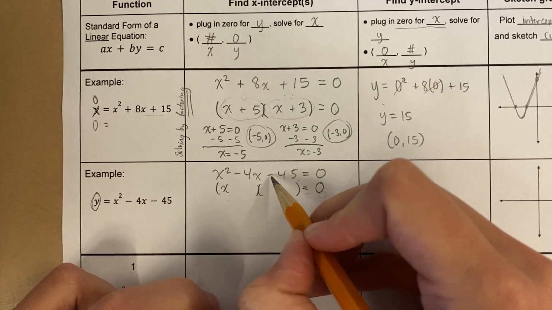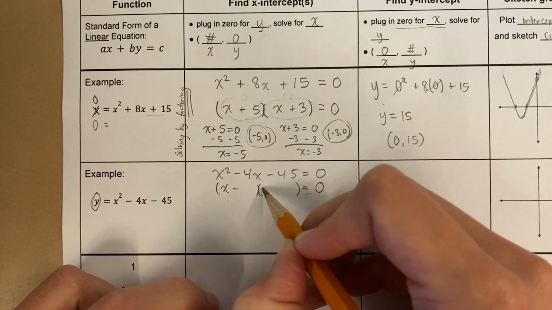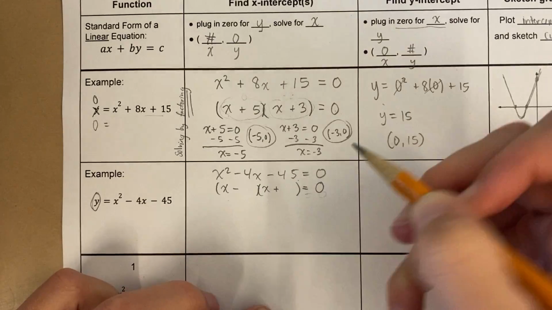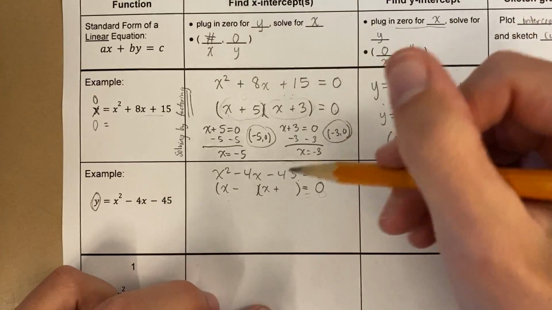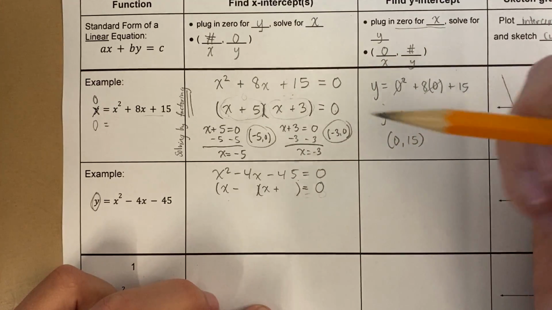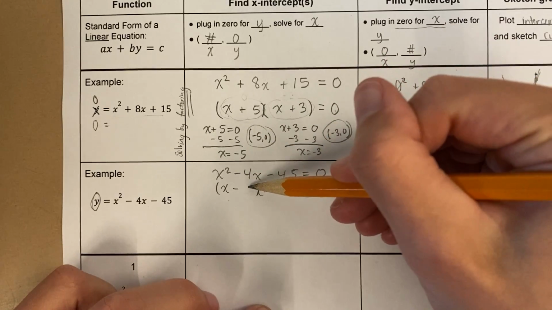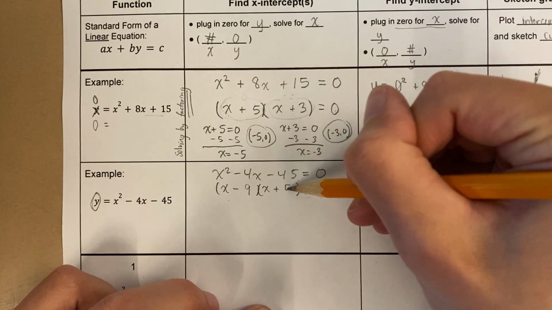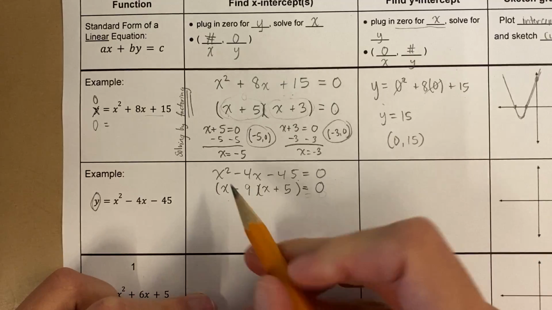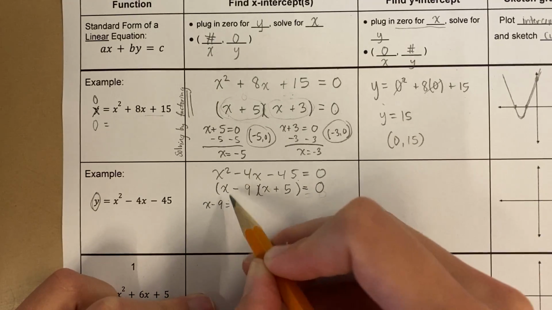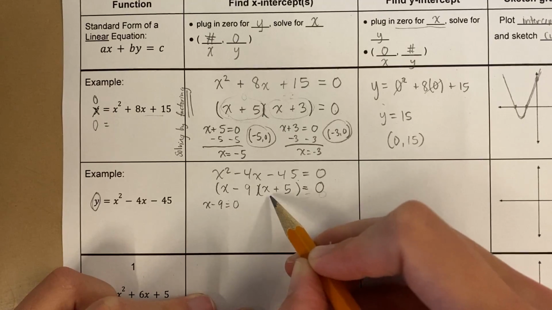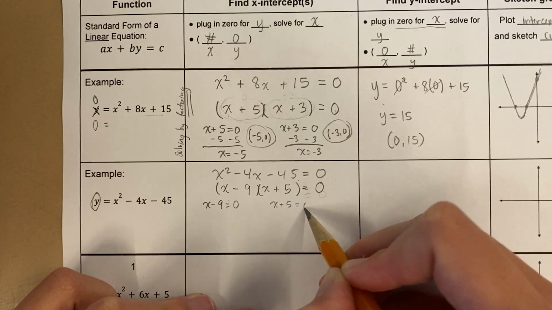So right away I realize, oh, I have a negative, so it's going to be a negative times a positive. And I'm thinking in my head, what are two numbers that multiply to 45, and when I subtract them, I get 4? And the numbers are 9 and 5. And I want to have more negatives than positives, so I'm going to make the 9 negative and the 5 positive. Once again, I have a number times a number equals 0. So either this number equals 0 or this number equals 0.